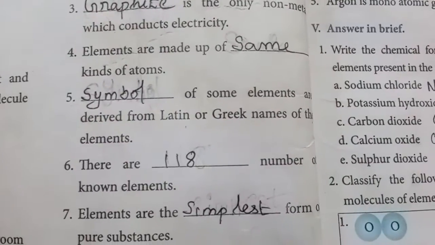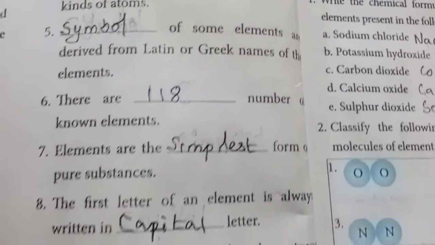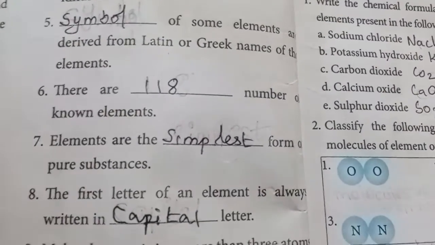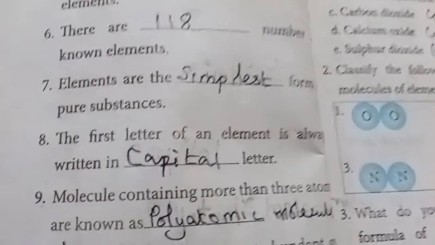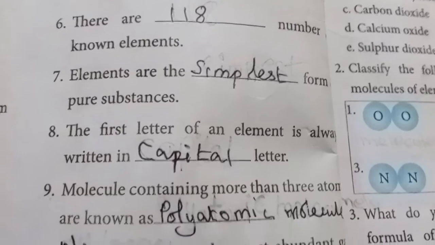There are 118 known elements. Elements are the simplest form of pure substances. The first letter of an element symbol is always written in capital letter.